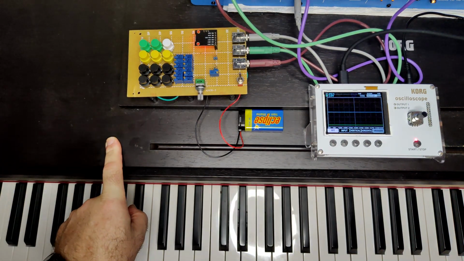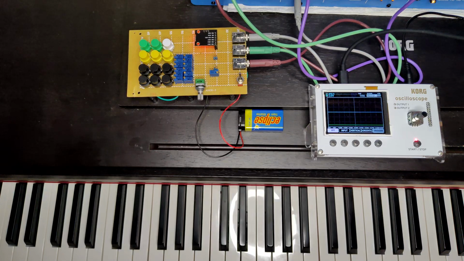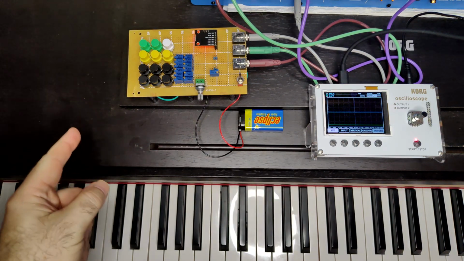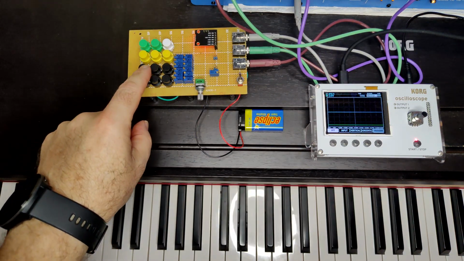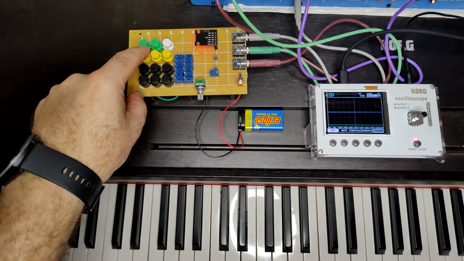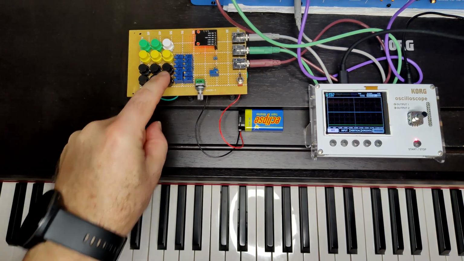Now the way it repeats is it does an attack and then it goes between sustain and maximum, like to attack. So what we have to do is, on oscillator 2, set the sustain to nothing.